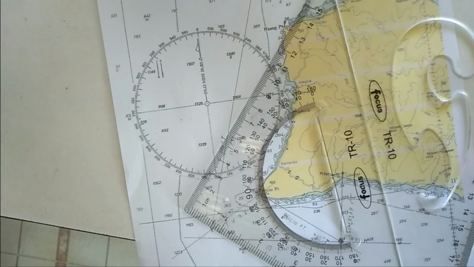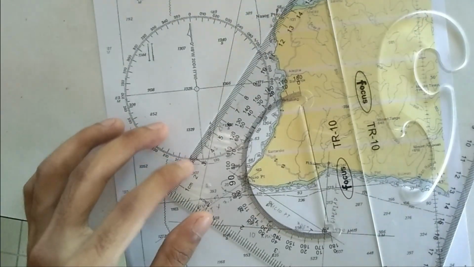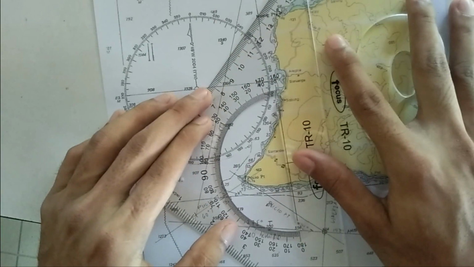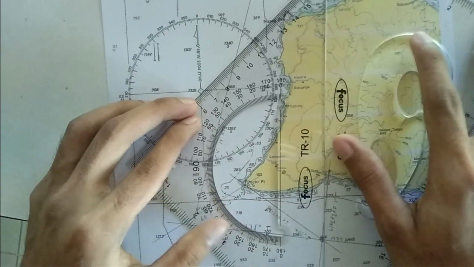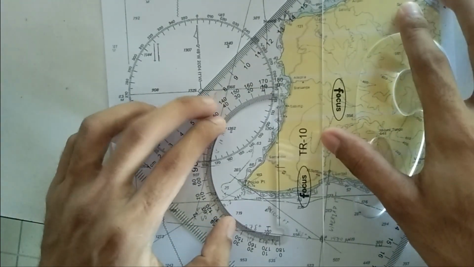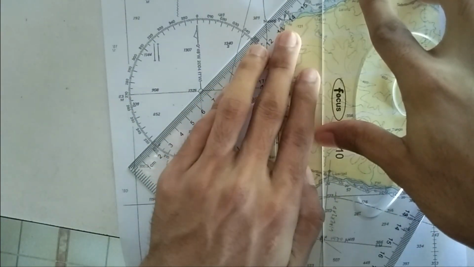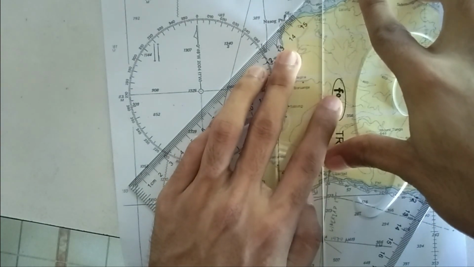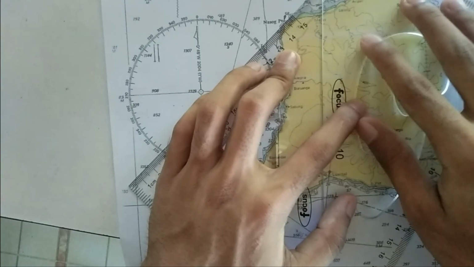Now, since we get the Nasong Point Lighthouse at 46 degrees true, we need to plot the line of position of the Nasong Point Lighthouse. So here is our 46 degrees true, and then locate our Nasong Point Lighthouse. The Nasong Point is right here. This one, as you have seen, will be our Nasong Point Lighthouse.